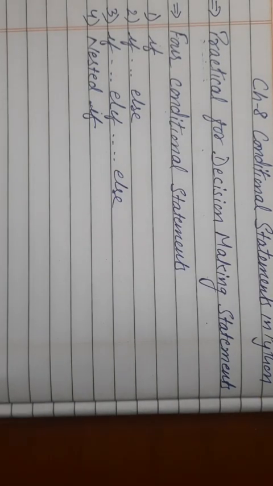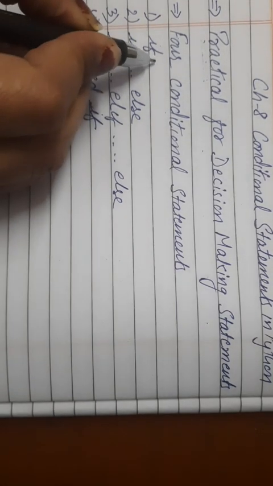If we want to check a particular condition, and on behalf of that particular condition we are going to execute some statements, then we are going to use only the if part. I'm going to explain with an example.